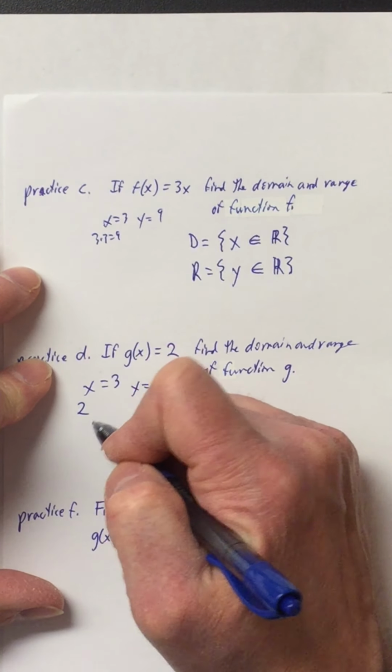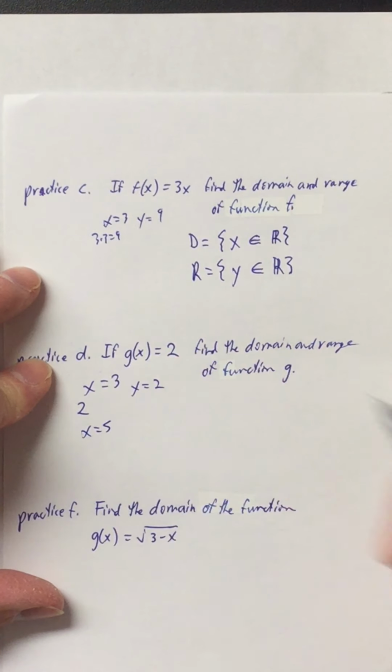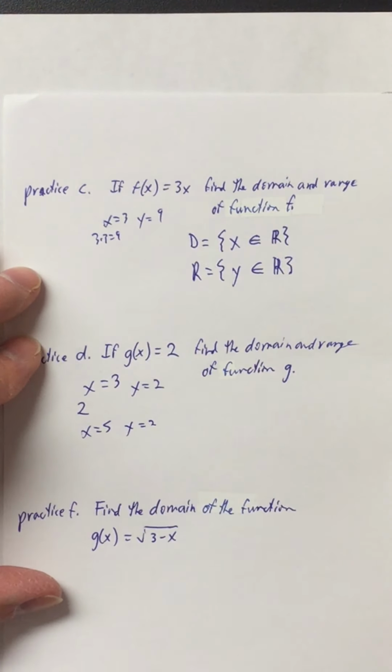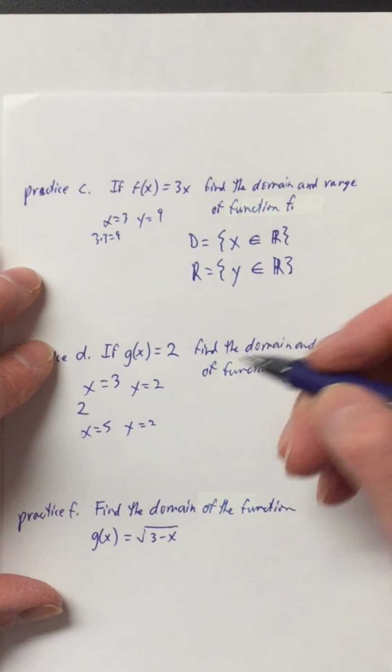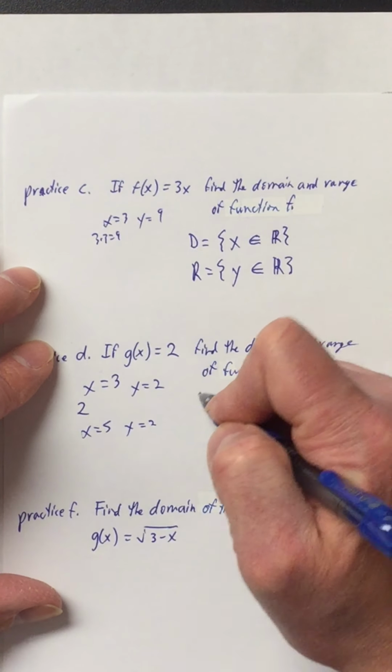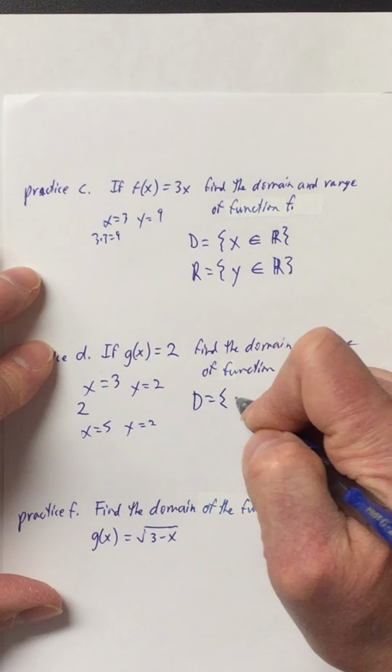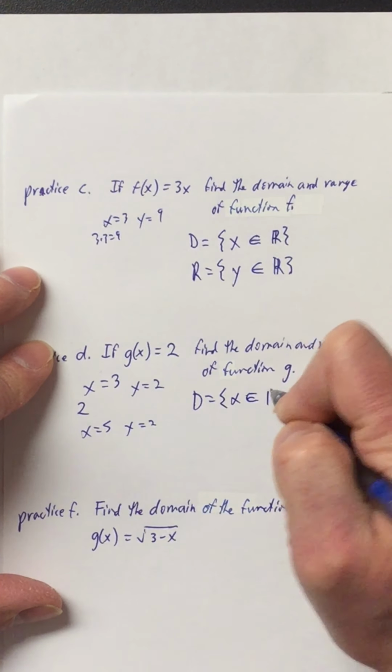Let's take another number. Let's say x is equal to 5. Well, if we have no place to put it in there, y is still equal to 2. So it doesn't ever change. And so, how would we write this? Well, once again, the domain, which is equal to our x values, is the element of all real numbers.